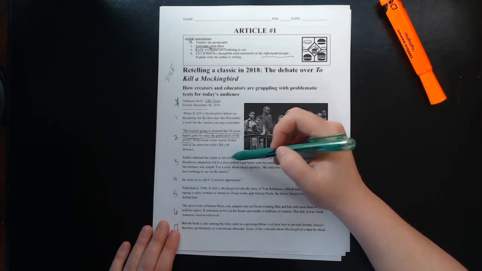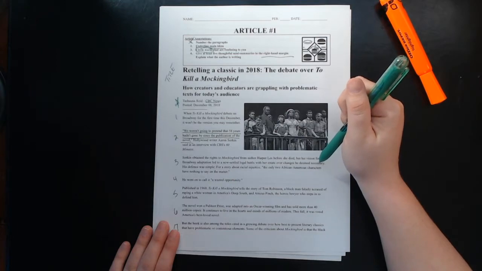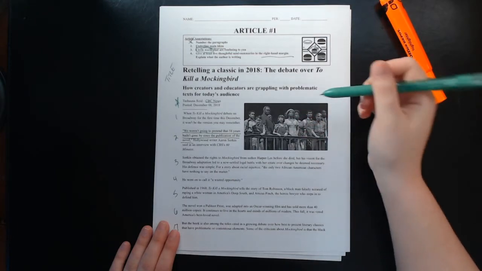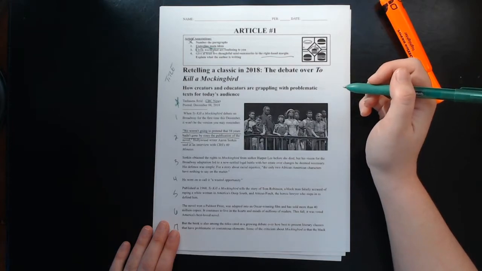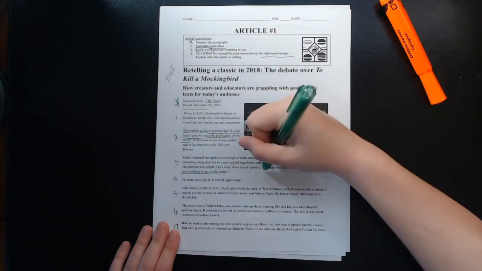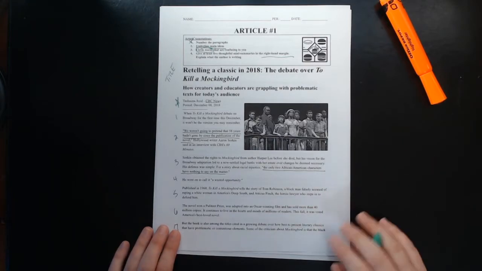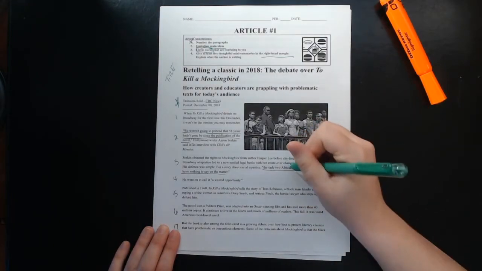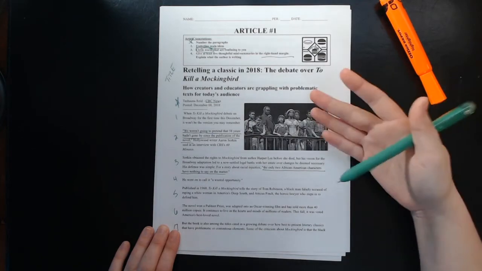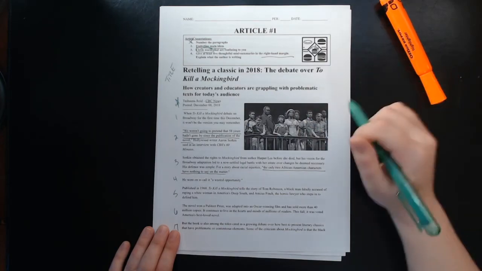Sorkin obtained the rights to Mockingbird from author Harper Lee before she died, but his version for the Broadway adaptation led to a now settled legal battle with her estate over changes he deemed necessary. His defense was simple. For a story about racial injustice, the only 2 African American characters have nothing to say on the matter. And so I'm going to underline that last quote because it offers a unique perspective: there is a lack of perspective of African American characters in this novel that teachers are using to teach social justice and racism.